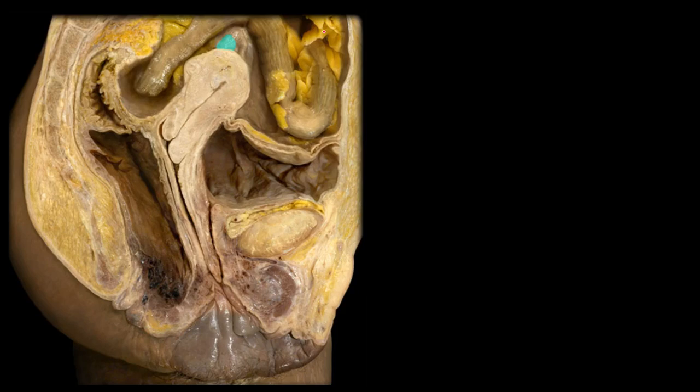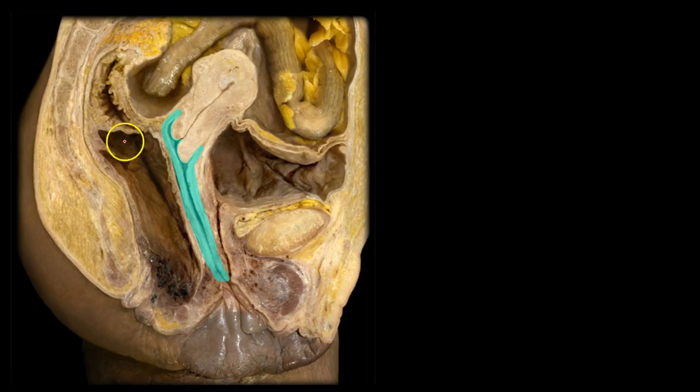And then in this picture, which is the sagittal section of the female pelvic cavity, you can see the uterus here, and then this egg-shaped structure is the ovary. And in this picture, this highlighted structure shows the vagina.